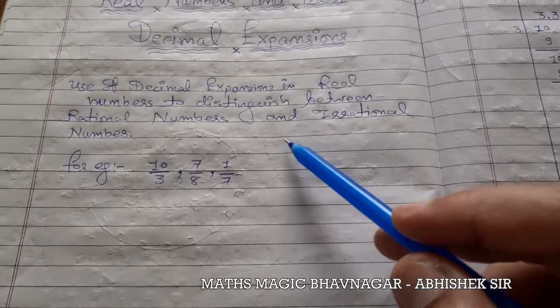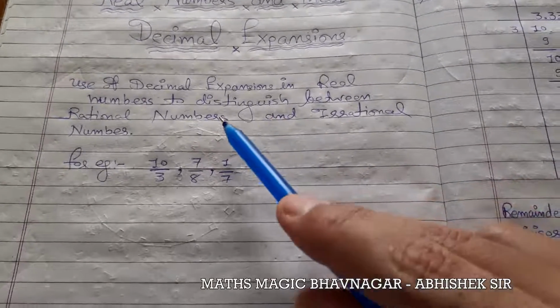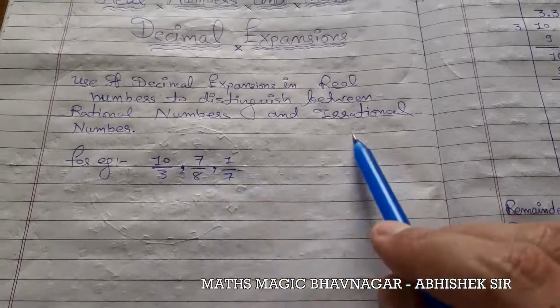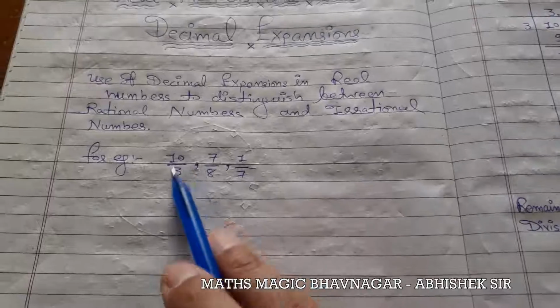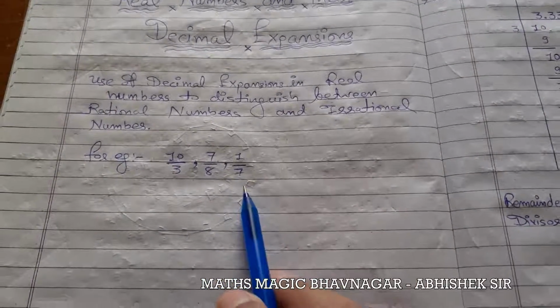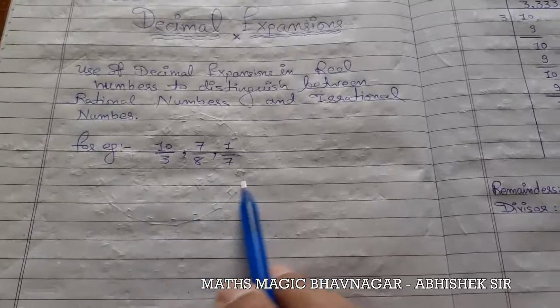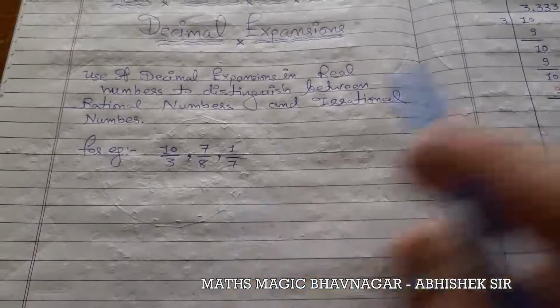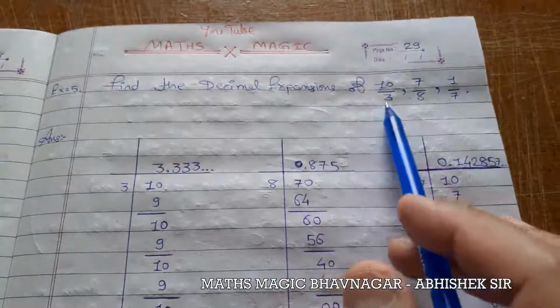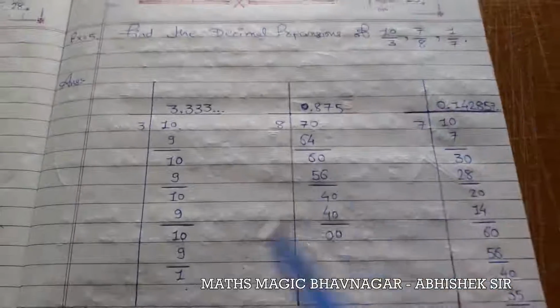On the basis of that we can distinguish whether the number is a rational number or an irrational number. For that they have given three examples, that is 10 by 3, 7 by 8 and 1 by 7. The explanation of all three sums is given in example number 5. So we will move to example number 5. Find the decimal expansion of 10 by 3, 7 by 8 and 1 by 7.